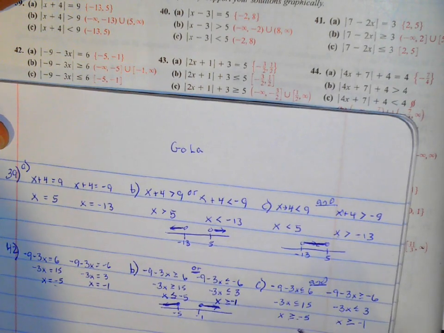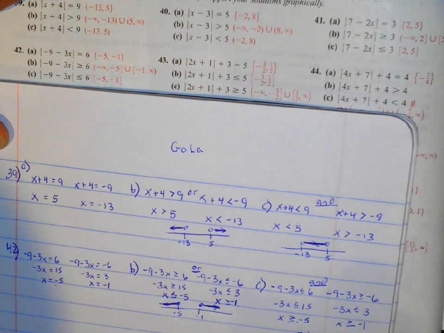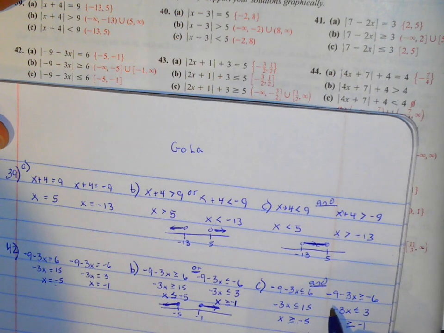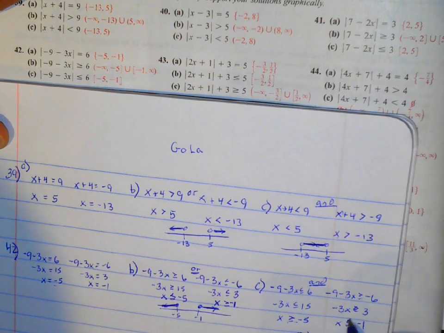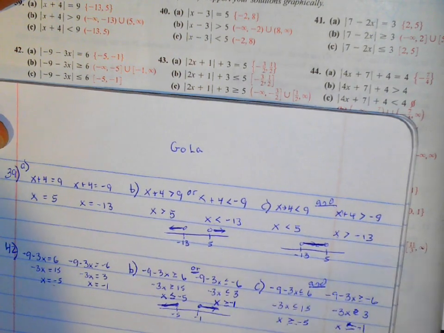Greater than negative 5, less than, sorry, I shouldn't have switched that sign right there. Less than negative 1. So it's all those numbers in between there.